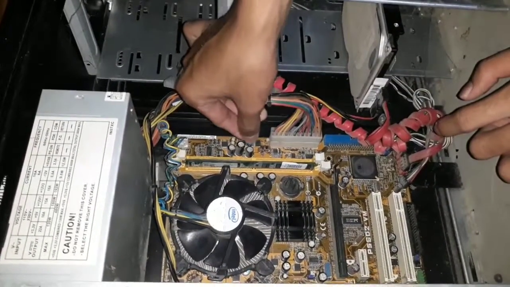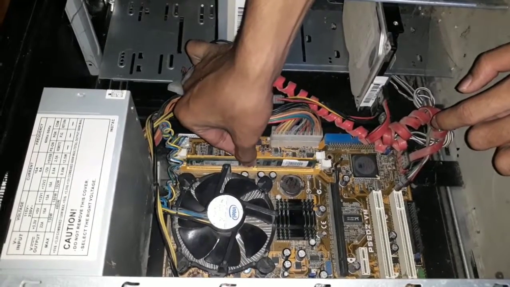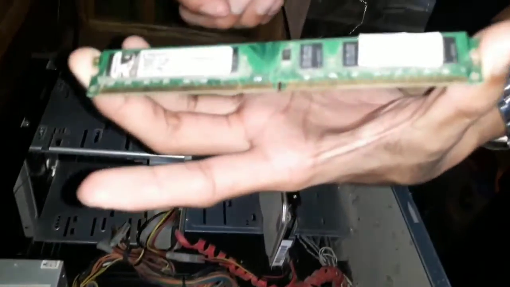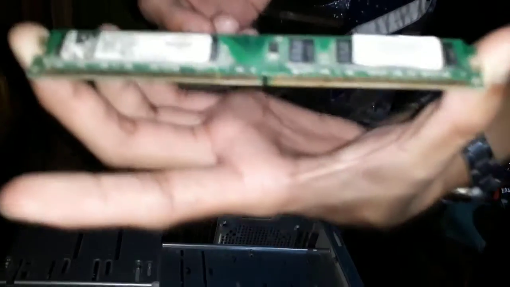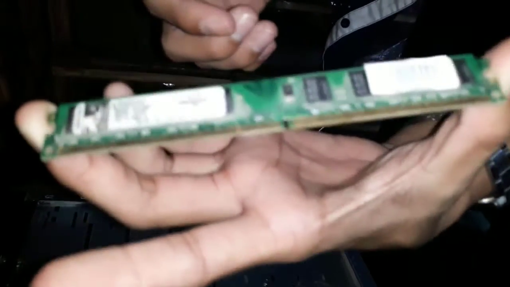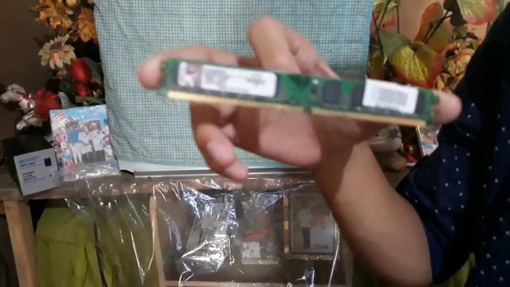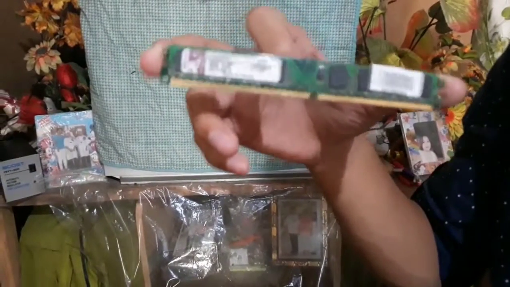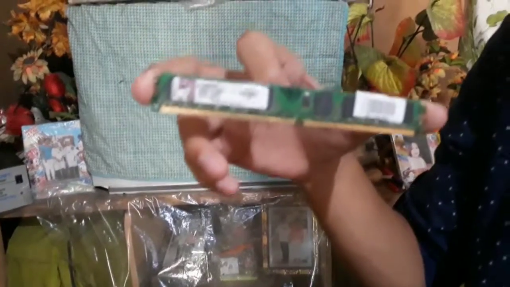Then pull the center of the RAM and hold it by the edges like this, so as to avoid damaging the RAM. When you remove the RAM, hold it by the edges so that it won't be damaged.